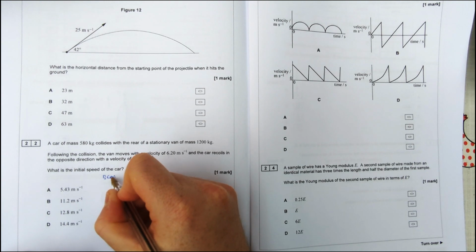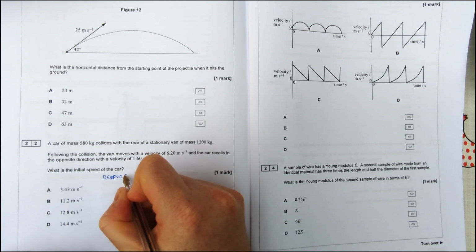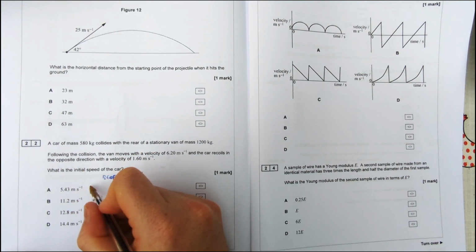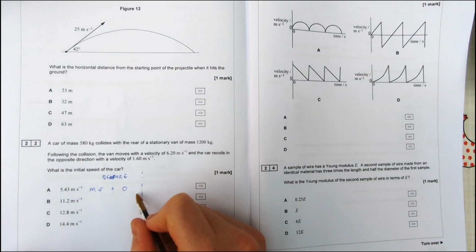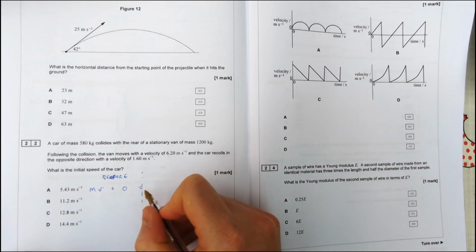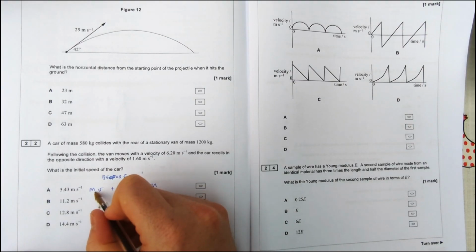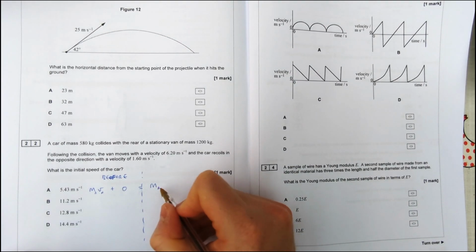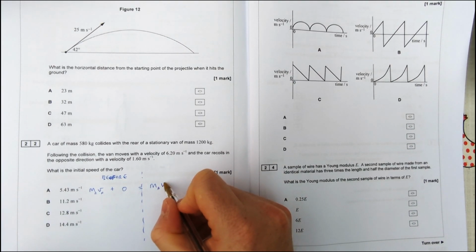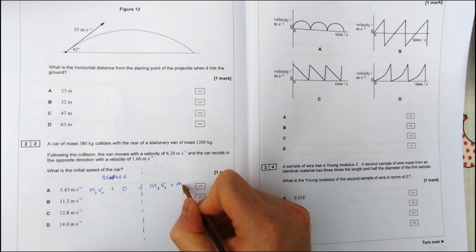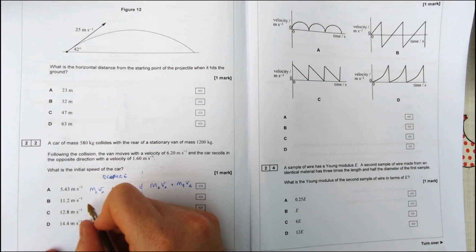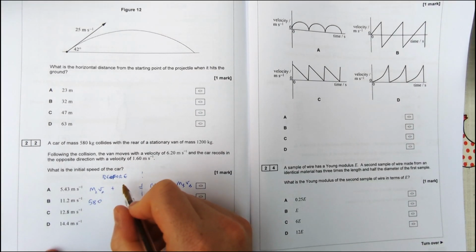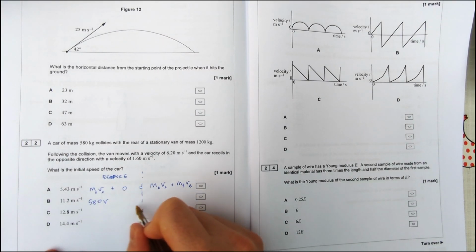So we've got a car of mass 580 collides with our stationary van, so that's going to be 0. Now afterwards, we've got the mass of the car, which we're going to say is object A, which goes off at a different velocity, added to the mass of the van, which has a velocity, so we have to consider that as well. So the mass of the car is 580. Let's plug some numbers in. We don't know its initial velocity.